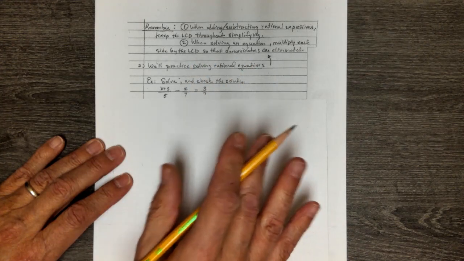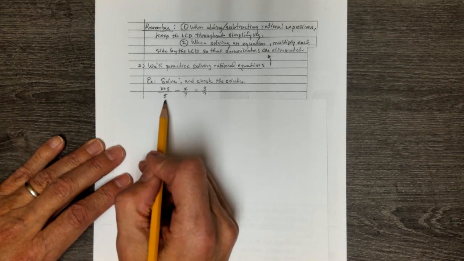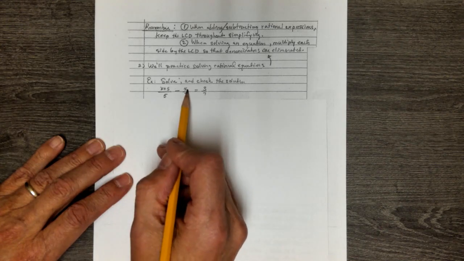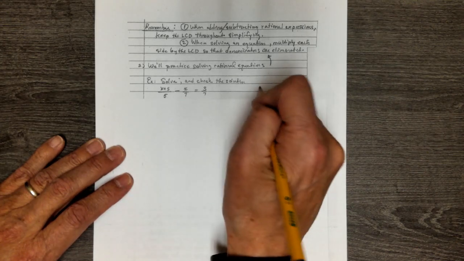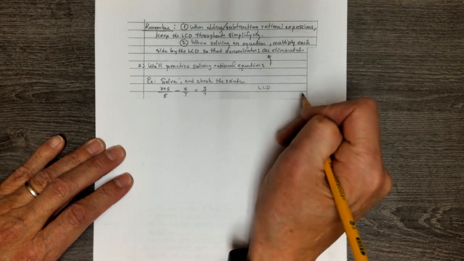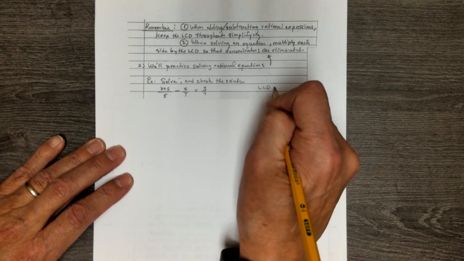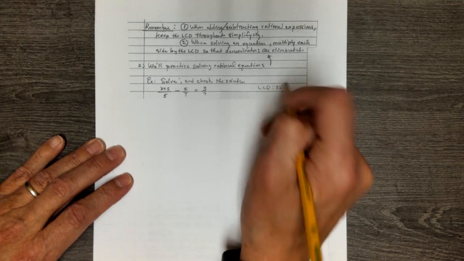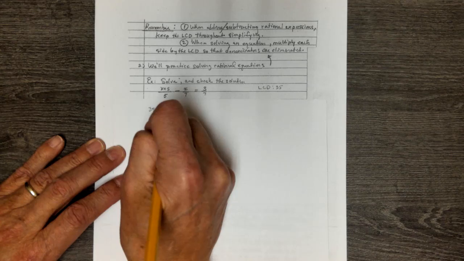So we'll start again. We'll do something simple. Here I have (x plus 5)/5 minus x/7 is equal to 3/7. My denominators are 5, 7, and 7. They're all prime numbers. So my LCD is the smallest number that 5, 7, and 7 all divide into evenly, and that would be 35. So I'm going to multiply 35 times (x plus 5)/5.